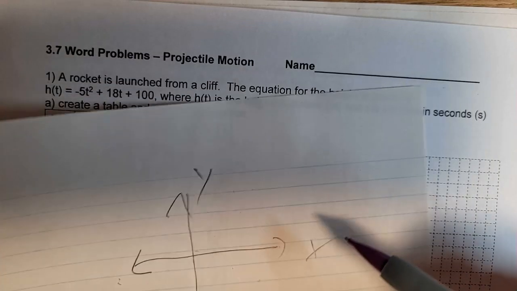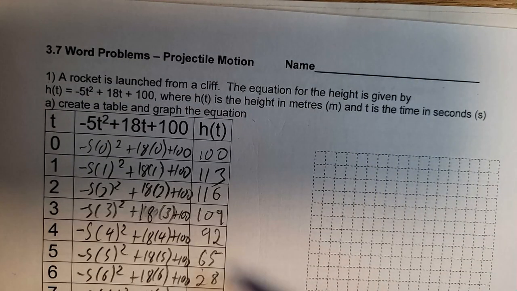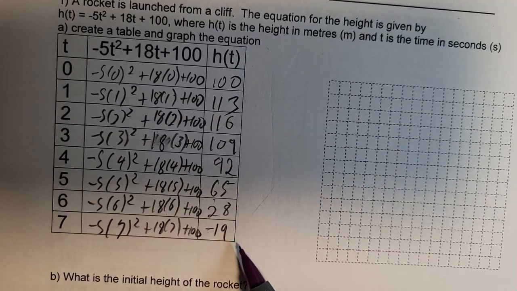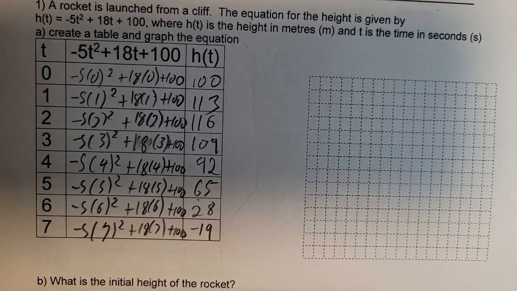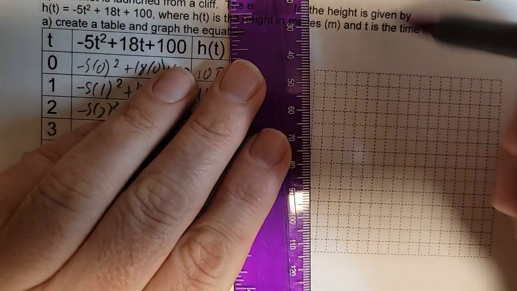I know we got a negative answer, negative 19. Unless there's a valley or something, it's going to hit the ground at a height of 0. So we're not even going to graph that negative 19. We're going to set this graph up as an L-shaped graph. What do you mean by L? It looks like the letter L.